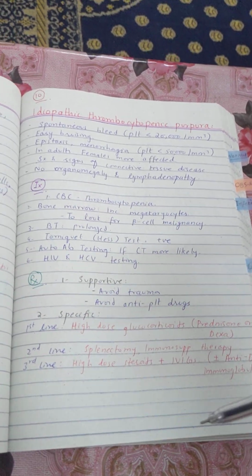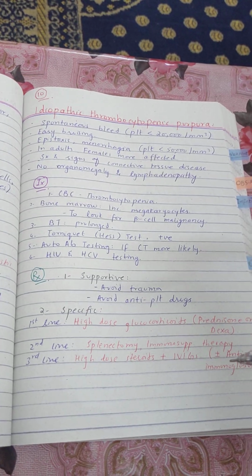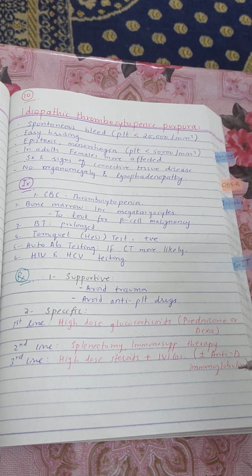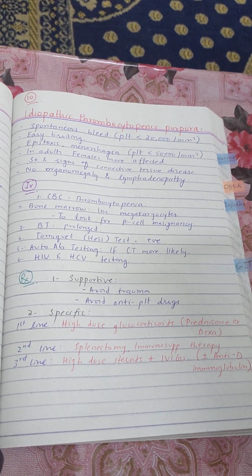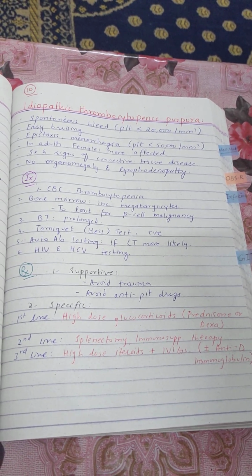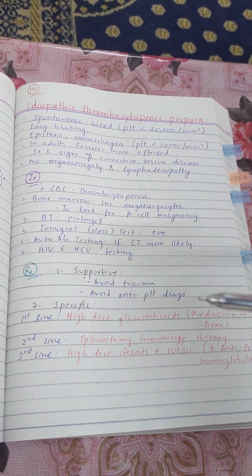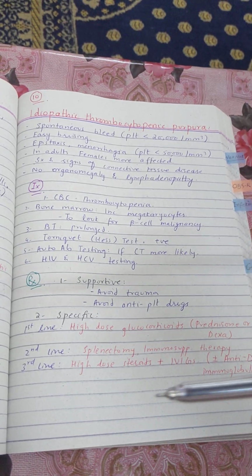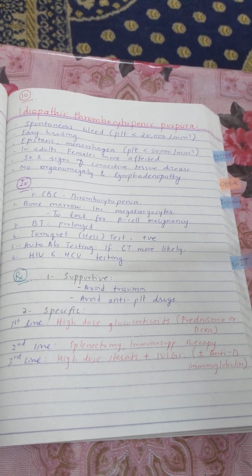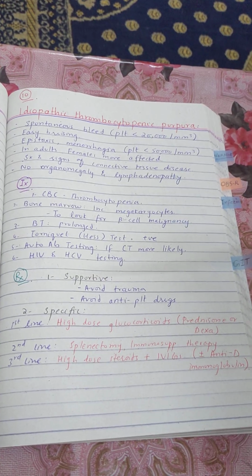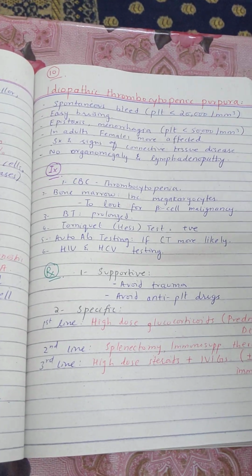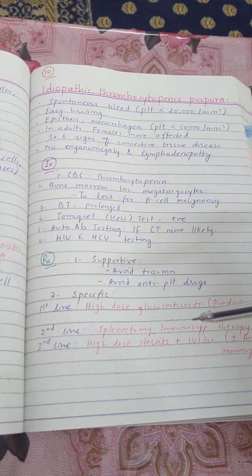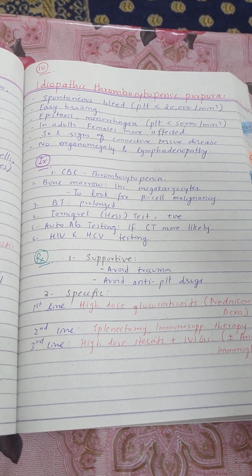And the third line therapy will be a high dose of steroids along with IVIGs or intravenous immunoglobulins, with or without anti-D immunoglobulins. So anti-D immunoglobulins can also be considered as a treatment option for ITP. So as first line we have steroids. Second line we have splenectomy with immunosuppressive therapy, and for third line we have high dose steroids along with IVIGs with or without anti-D immunoglobulin. So these are some of the important clinical features, investigations, and treatment options available for idiopathic thrombocytopenic purpura or ITP.